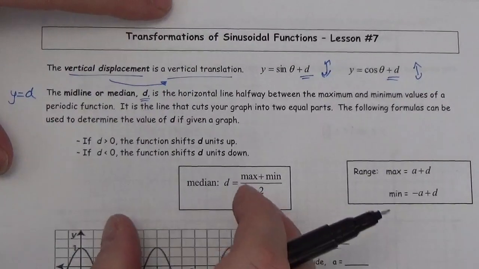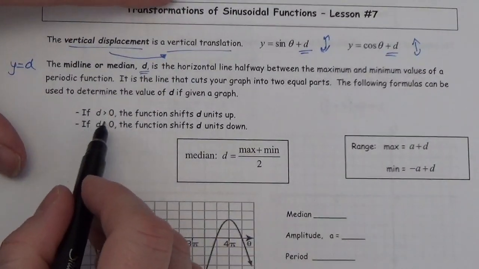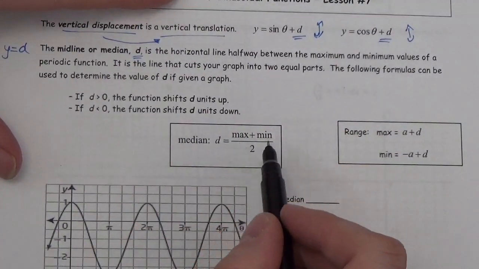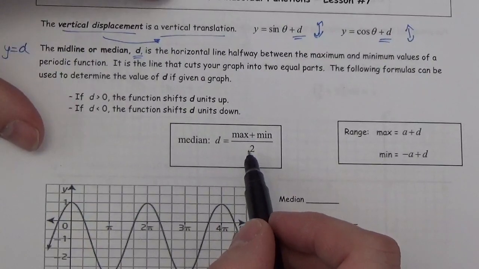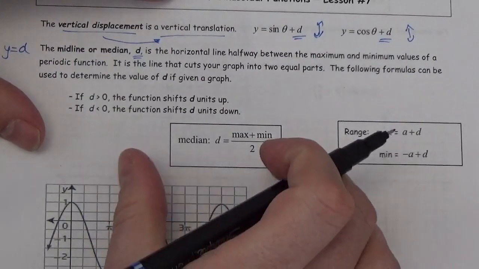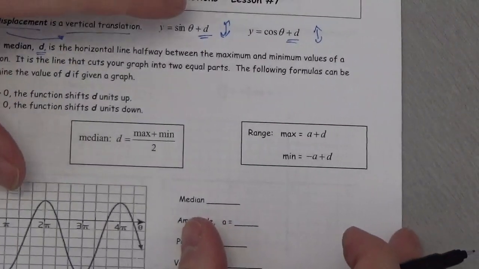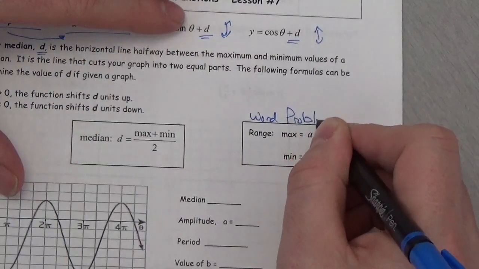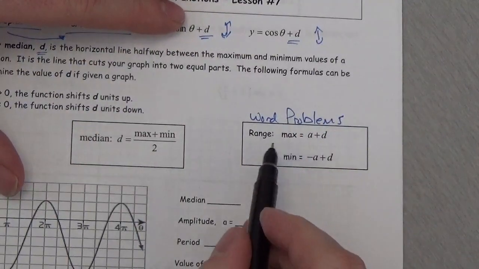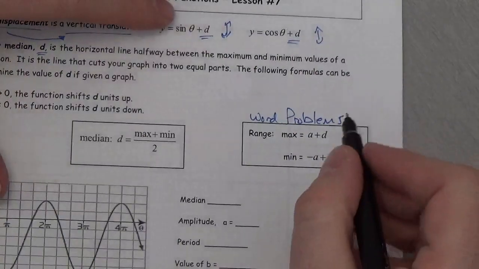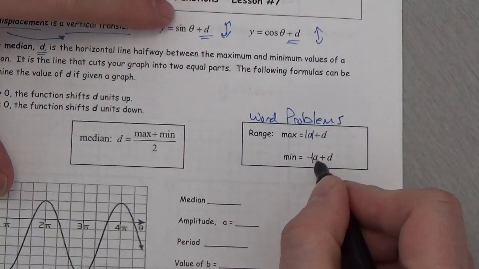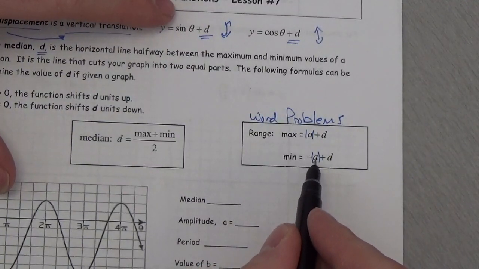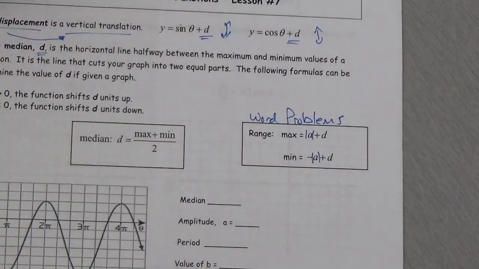And so you can see down here, if d is greater than 0, it's going to move up. If it's less than 0, it's going to move down. And if you know the max or minimum values, it's just the average of the two. We add the max to the min, we divide by 2, that's your median value. And then over here, and this is important for word problems, this is where we use this most often. If you want to figure out what the range is, it's usually going to be the absolute value. So we're going to take the absolute value of the amplitude, add that to d, or we're going to take the absolute value of the amplitude and subtract that from d.